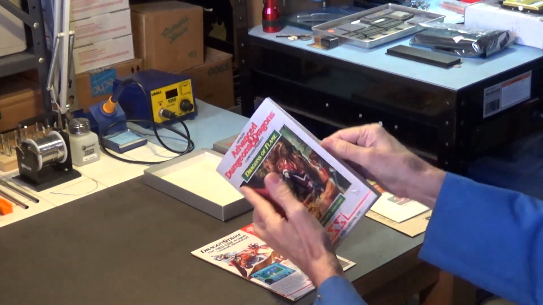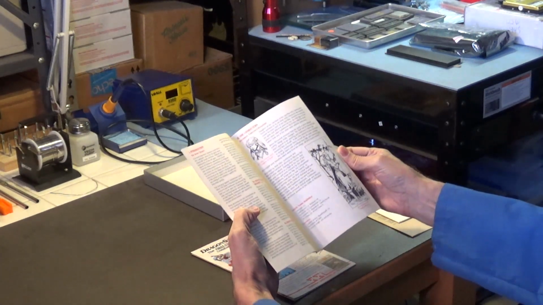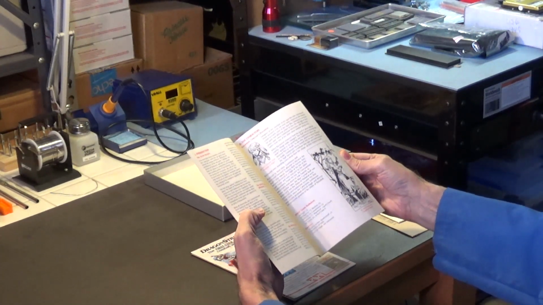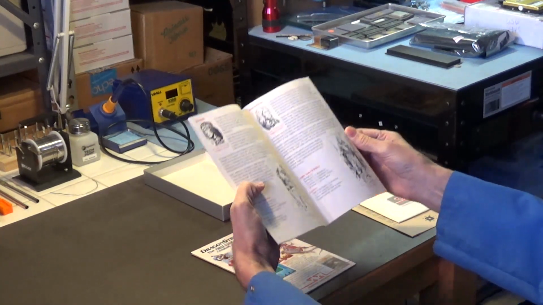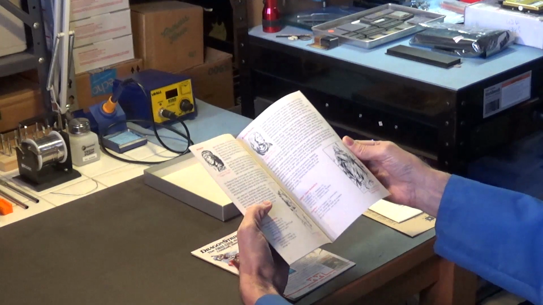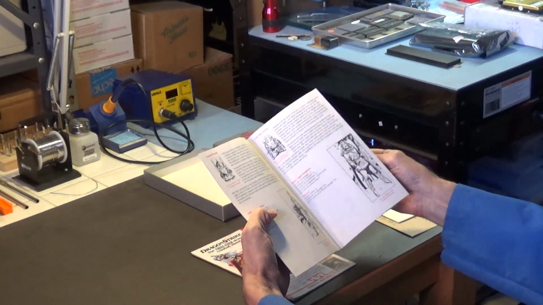But yeah, I love these SSI games. I really do. They're among my favorite. And just look at that artwork. Oh my God. Somebody had to draw all that black and white artwork. I know how hard it is to draw stuff like this. That's really cool.